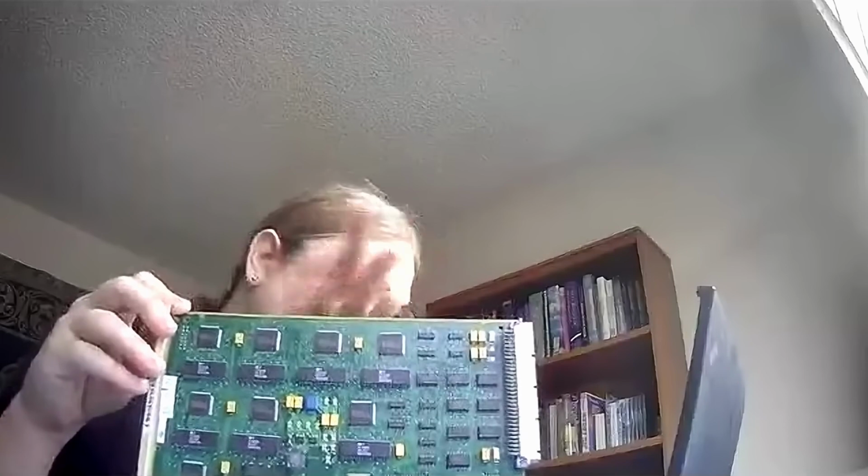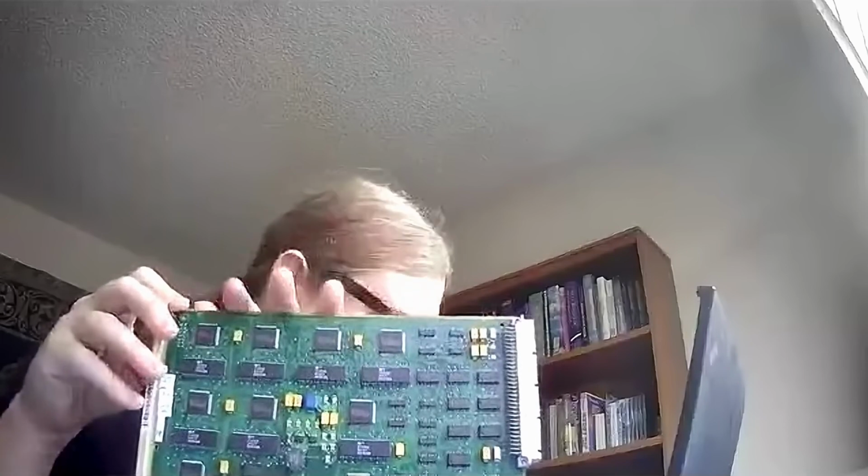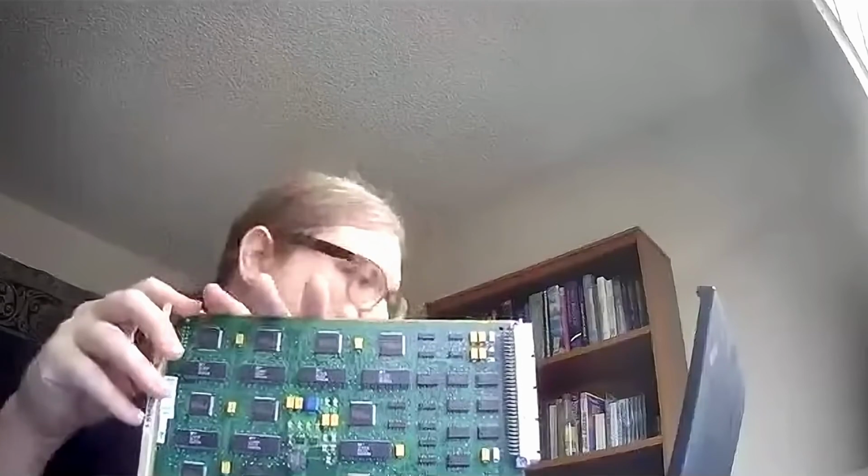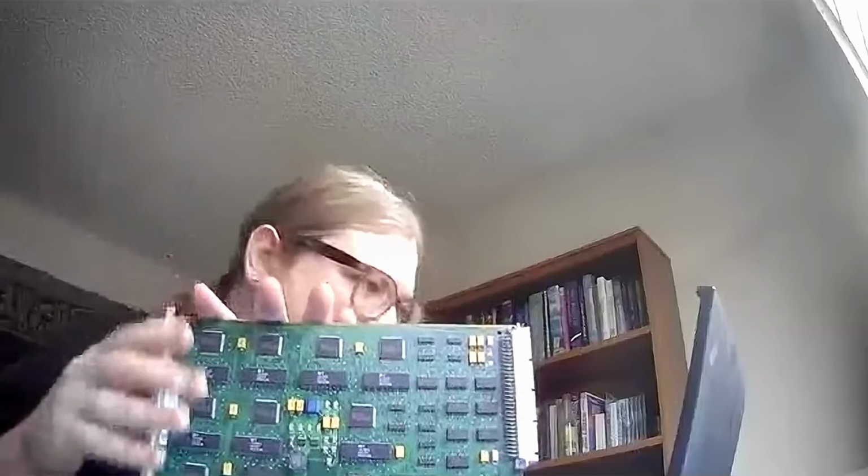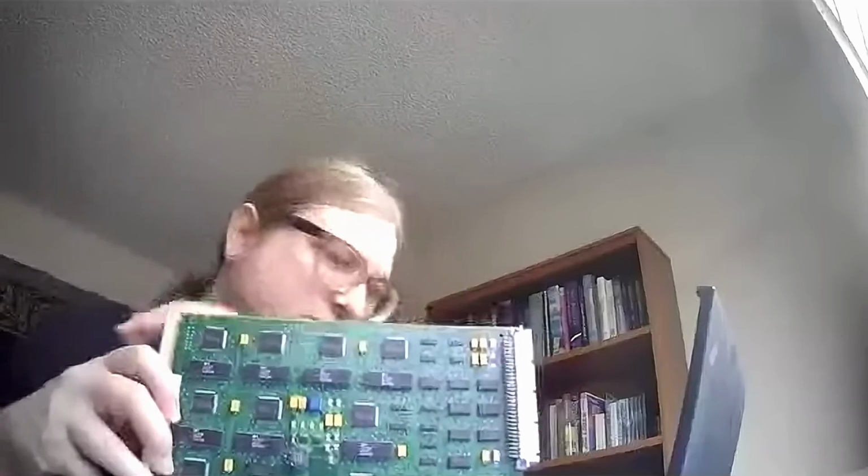I'm hoping, of course, that the CPLD is correctly programmed at the factory and that we don't have to mess with it, because reverse engineering the CPLD would probably not be feasible. So this is the transcoder board. I'm going to put this board back in its ESD bag, and then we will move on to the next board, which is the TRCO.